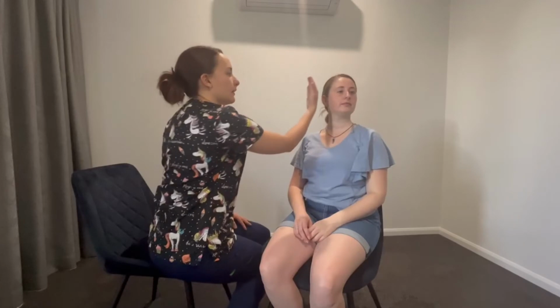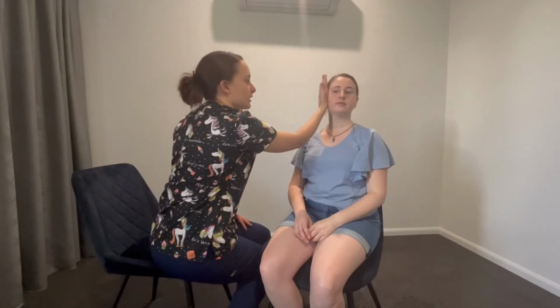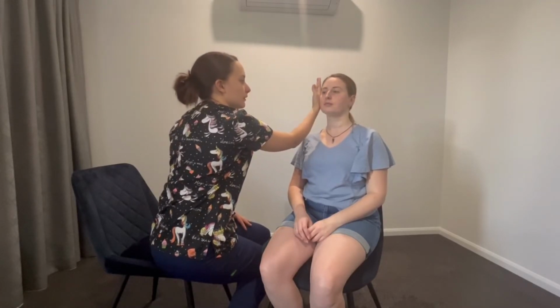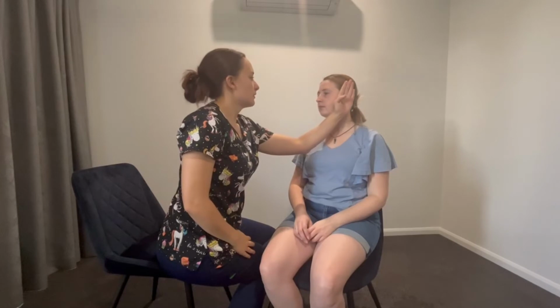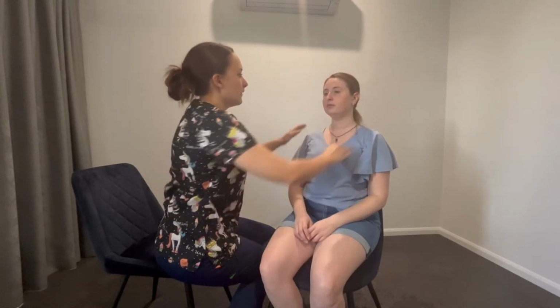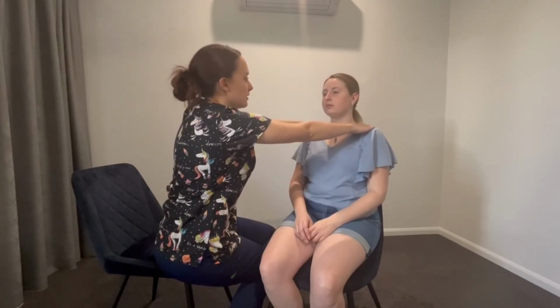The spinal accessory nerve, or cranial nerve 11, innervates the muscles of the thorax, back, and shoulders. Assessment involves asking the patient to turn their head to the side against resistance and shrug their shoulders. Weakness of these muscles may indicate involvement of the 11th cranial nerve.